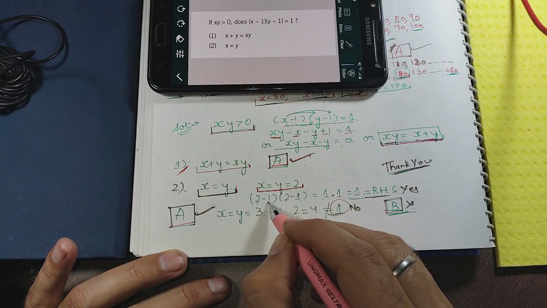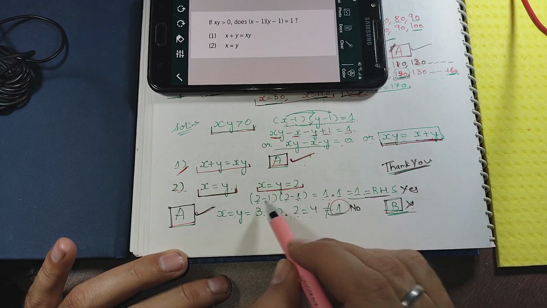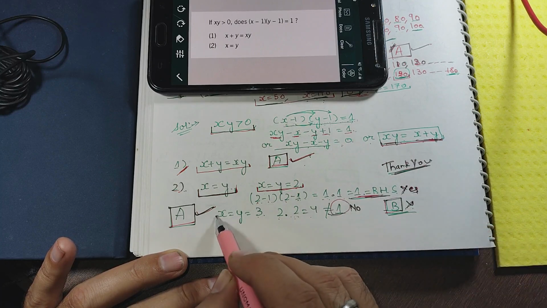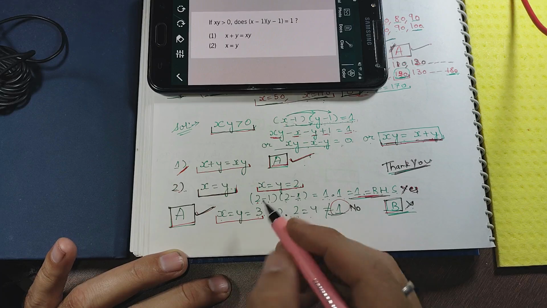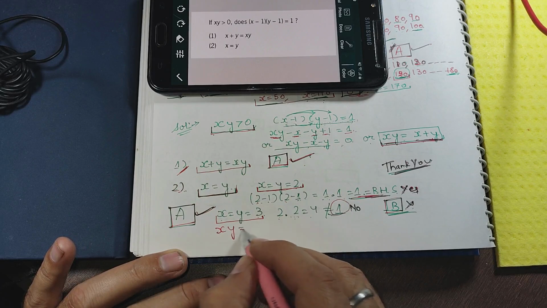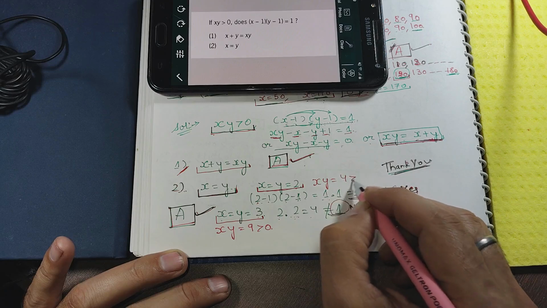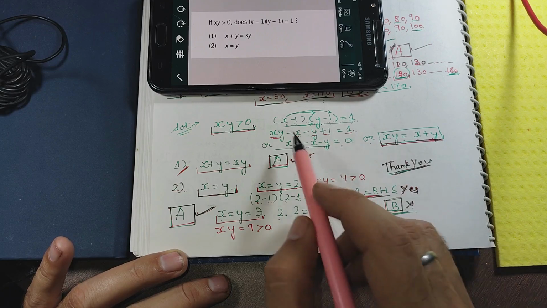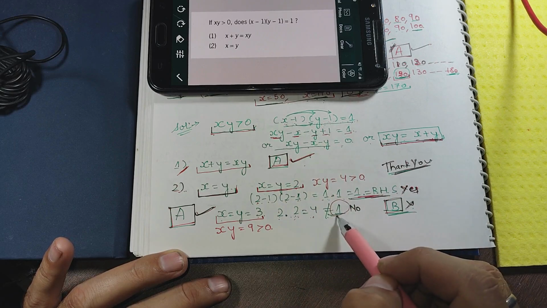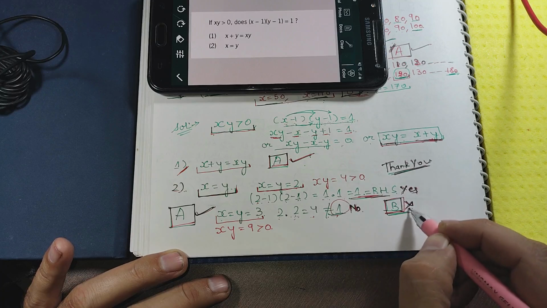So in that case, 2 minus 1, because (x minus 1)(y minus 1) has to be equal to 1. So here 1 into 1, so this is equal to the RHS. So we say yes. But if I suppose x equal to y equal to 3, right? We just have to follow that xy is greater than 0. So x into y is equal to 9, which is greater than 0. But here, 3 minus 1 is 2, 3 minus 1 is 2, so it comes out to 4, which is not equal to 1. So we can say no. So statement B is not sufficient to answer this question.